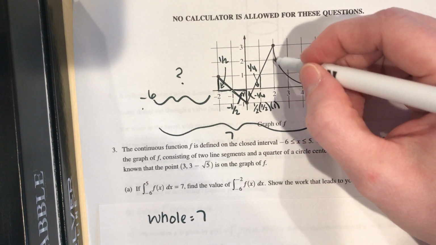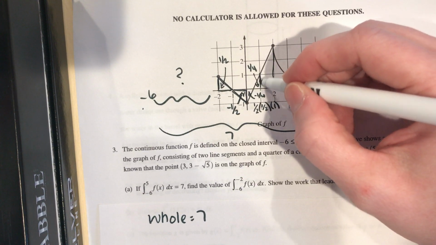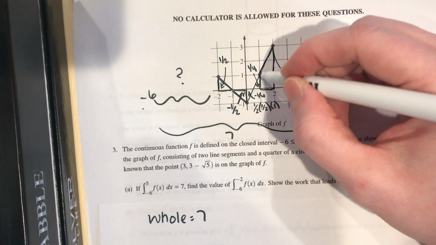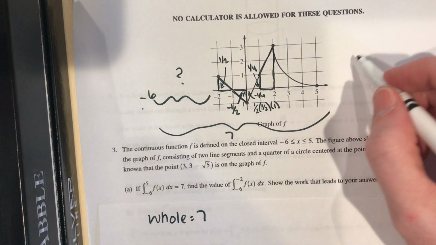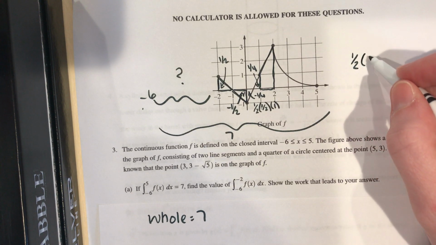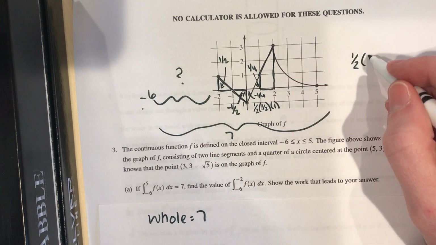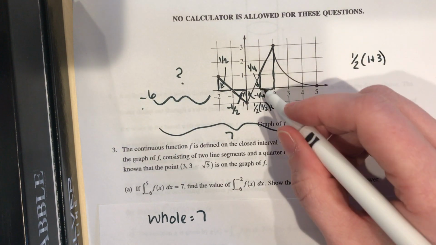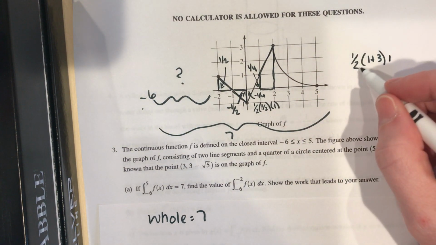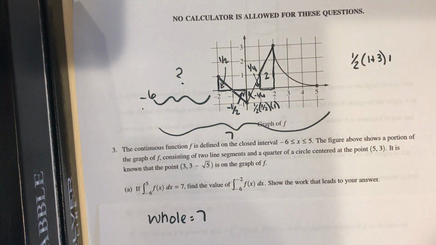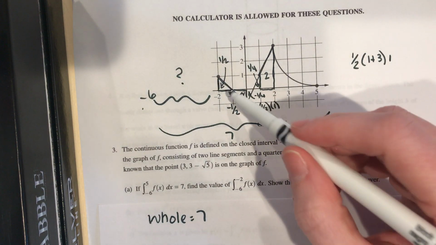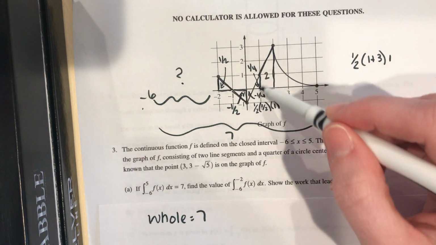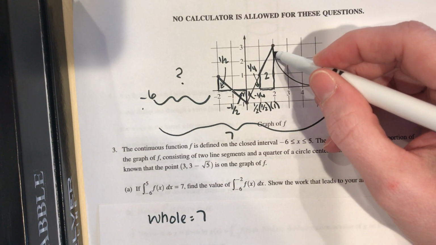I've got this next shape here. This is a trapezoid. So I'm going to use my trapezoid formula. 1/2 times base 1, which is 1, plus base 2, which is 3. The distance in between is 1. So that gives me 2. So far all of these cancel and give me 0. This is 2.